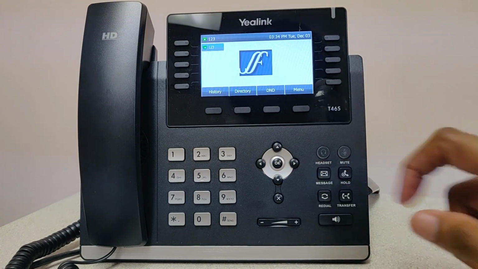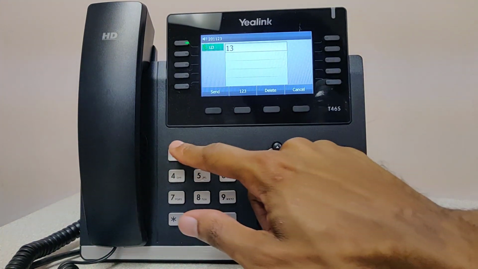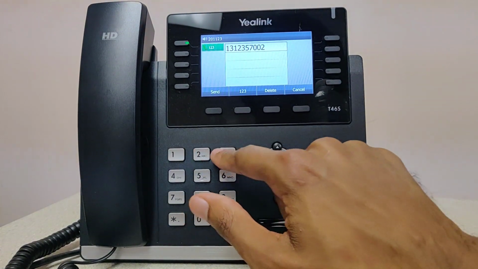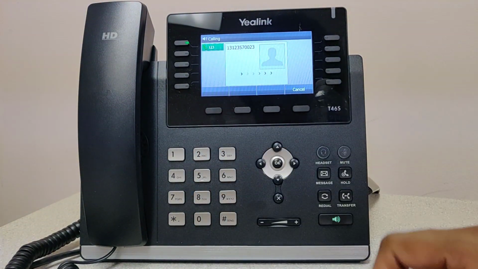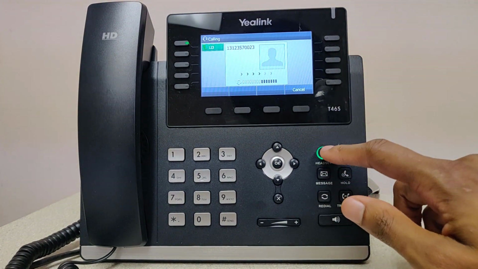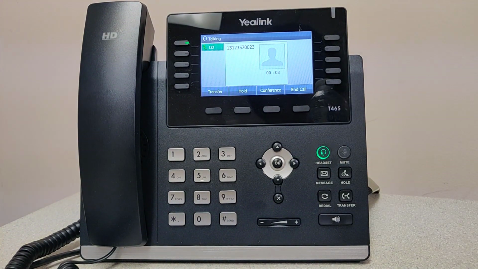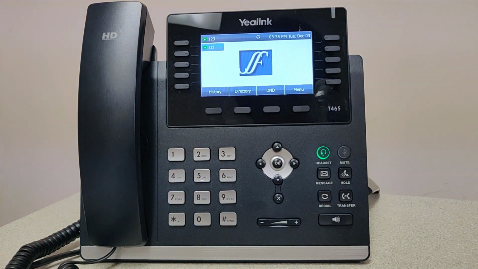So let's go over the headset option first. The first thing you would do if you want to use the headset is dial the phone number, then click send, and then turn on your headset. Now mind you, all calls will then be routed to that headset with the device that you have plugged into the back. I'm going to end this call for now. Turn off my headset option.